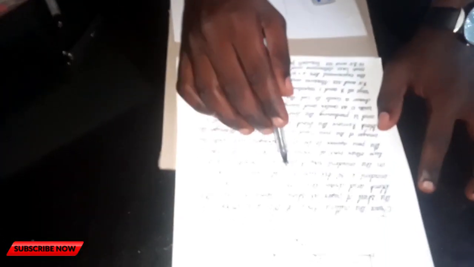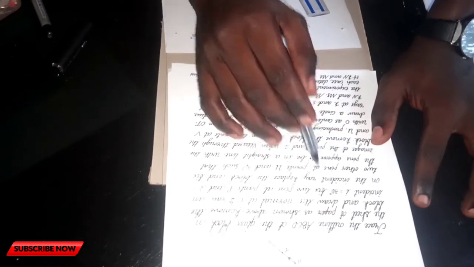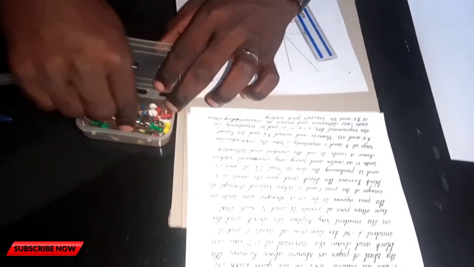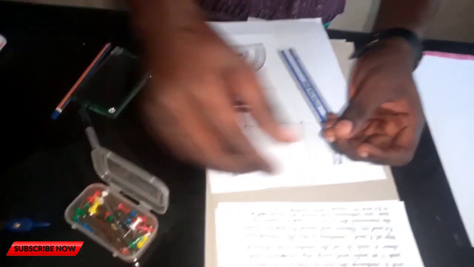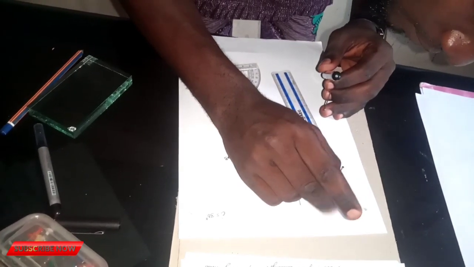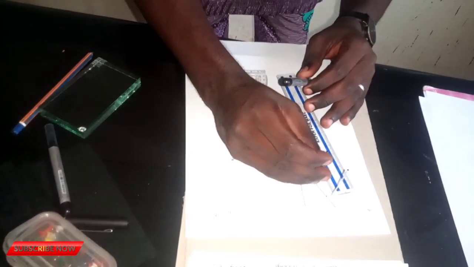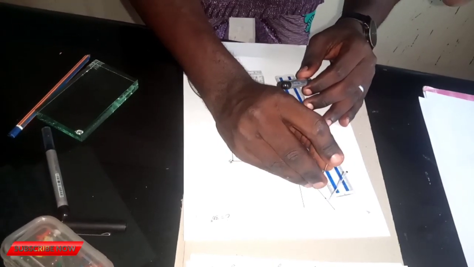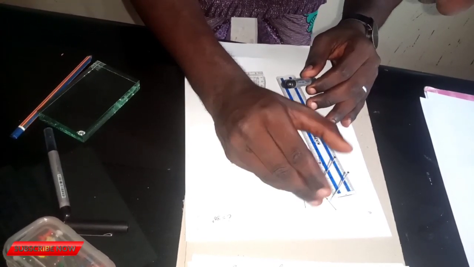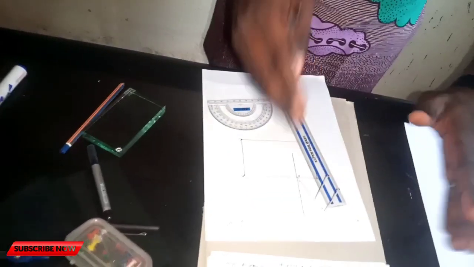It says fix 2 pins at points P and Q on the incident ray. So I'm going to pick 2 optical pins and fix them on the ray like this. Make sure it's upright. I do the same thing here, making sure the spacing is reasonable like this. So I have my 2 pins fixed upright.